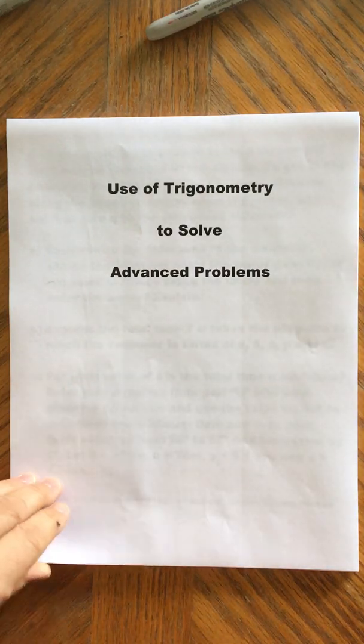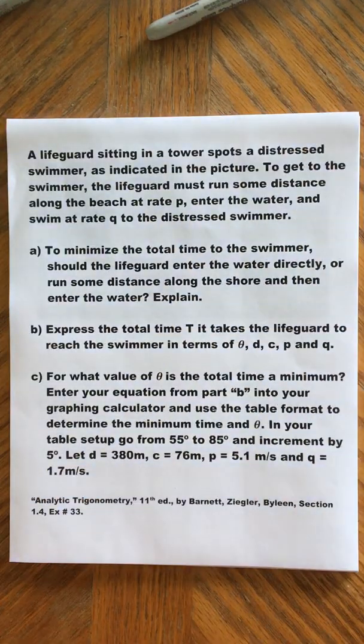Hello. So in this video we're going to look at the use of trigonometry to solve advanced problems, sort of the pre-calculus level. There's another one on pipeline, you can look that one up, and we're going to do this one. So let's go ahead and read it.